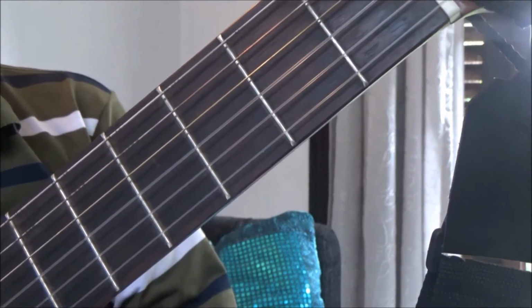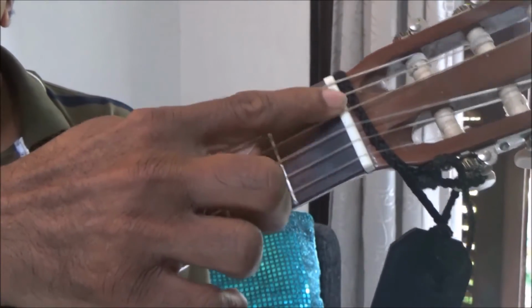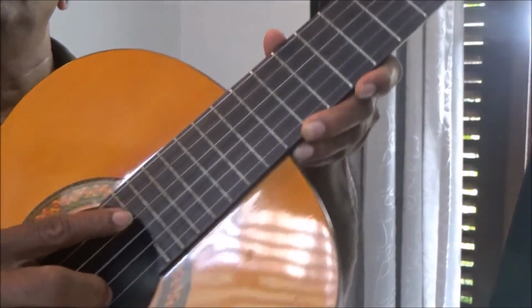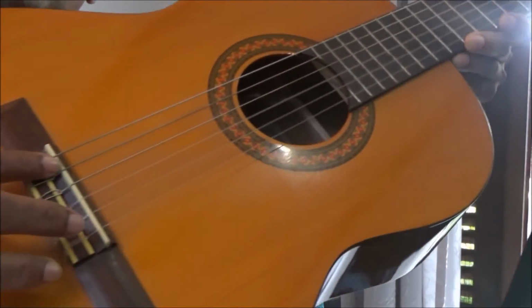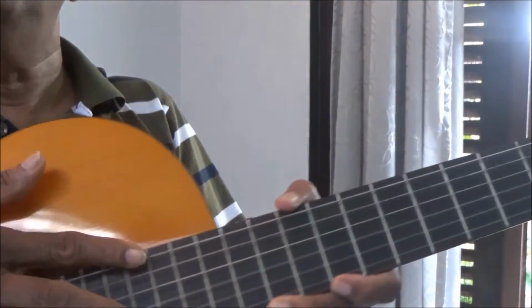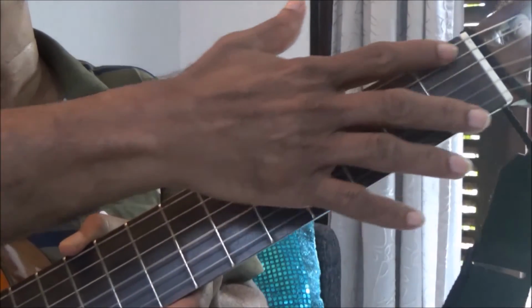The length of an open string that vibrates is the same length from the nut to the bridge. That is from the nut from here to the bridge. That is the length of the string when it vibrates.